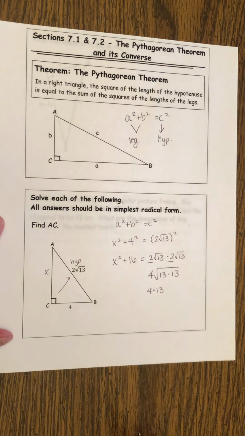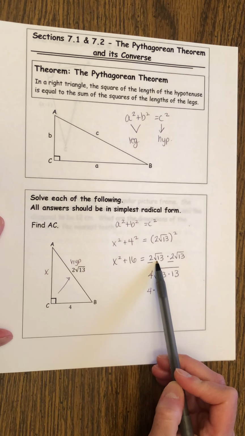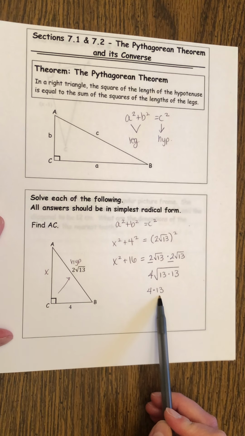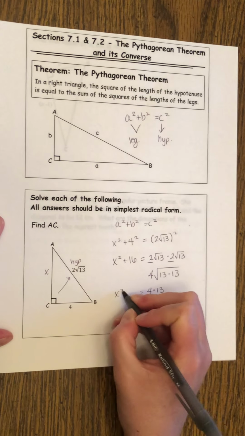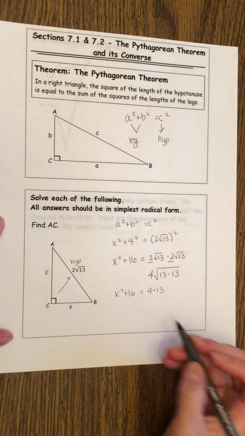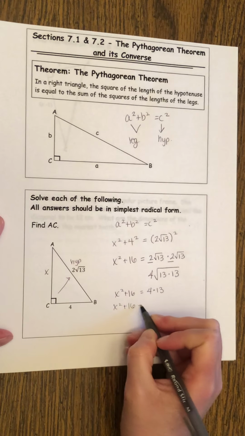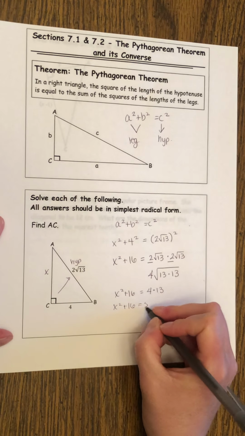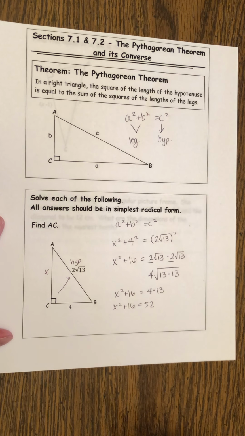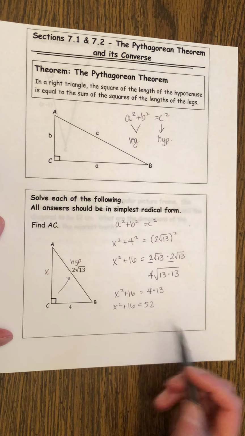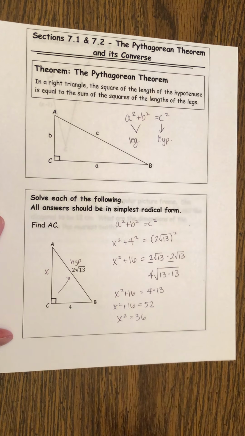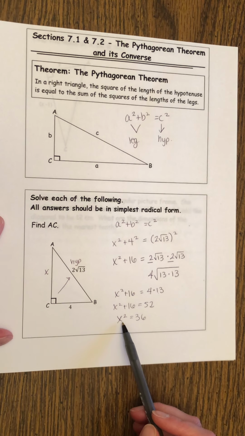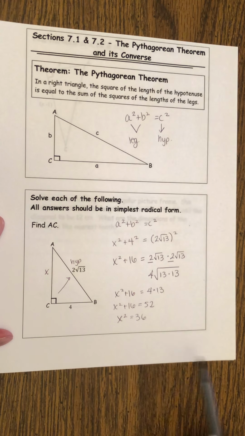Whenever we multiply the same radical by itself, it basically undoes the radical and just gives me the number that we have under the radical. So this is equal to x squared plus 16, x squared plus 16, and if I simplify 4 times 13, that gives me 52. If I subtract 16 from both sides, that gives me x squared is equal to 36. I'm solving this quadratic by taking the square root.